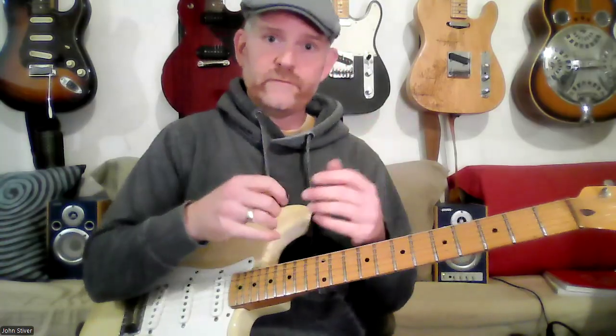The CAGED way of looking at the neck does correspond with the modes, which in a way are just also a way of looking at the neck. But the CAGED way of looking at things gives you the chord tones that you're looking for, so you can see the chord tones as the chords change. The modes are giving you more of a scalar approach, where they're giving you those outside color tones and notes you can use to connect chord tones.